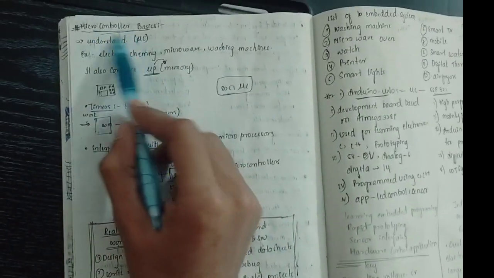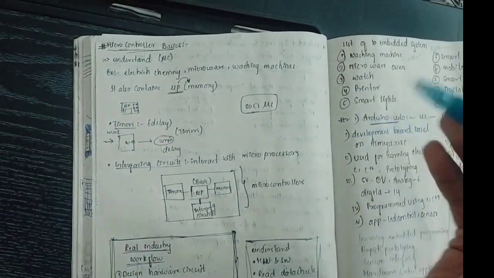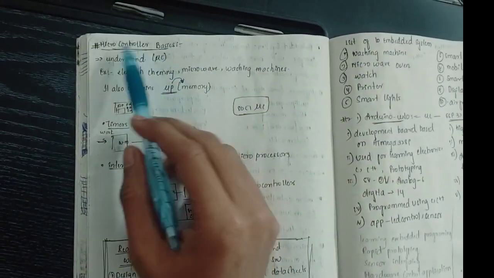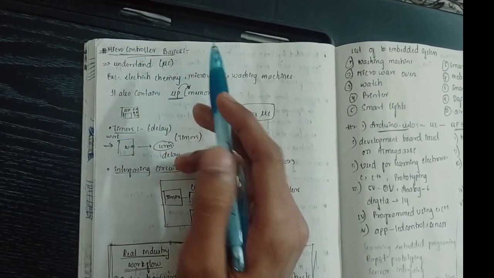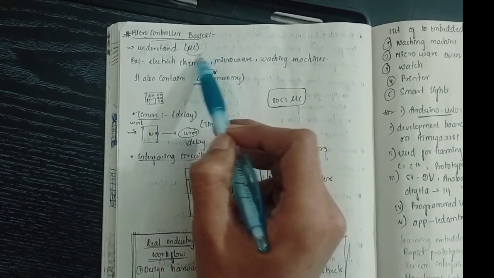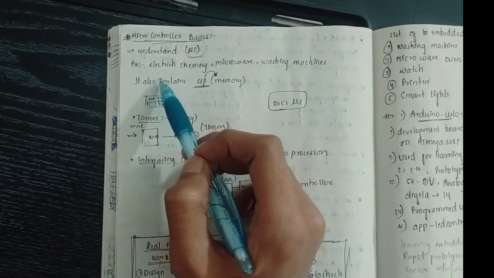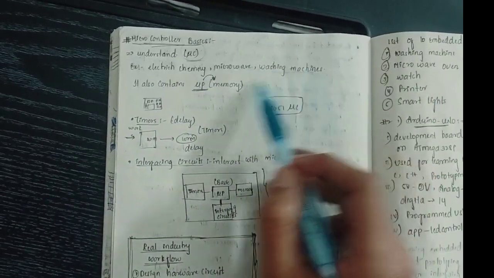We are using microcontrollers as the main brain for the embedded system. So let's get brief information about microcontrollers. These are generally represented as MCU, which is microcontroller. Examples of microcontroller-based devices are electric chimneys, microwaves, washing machines.